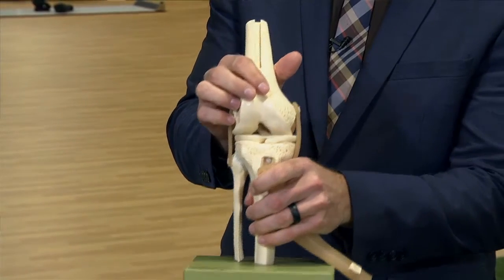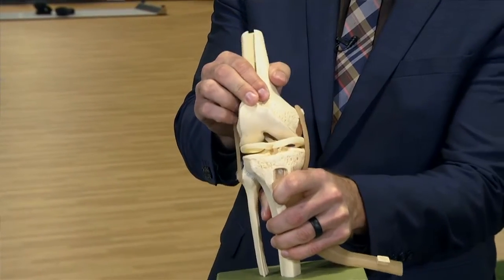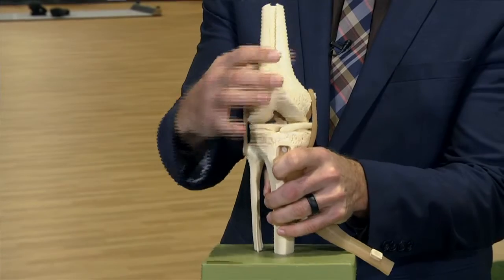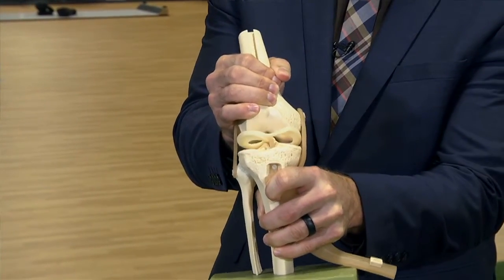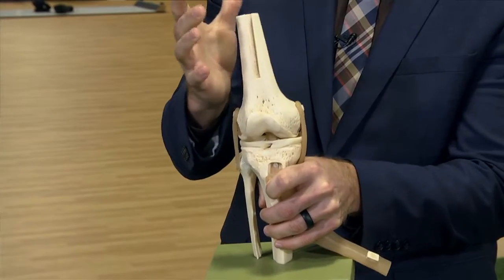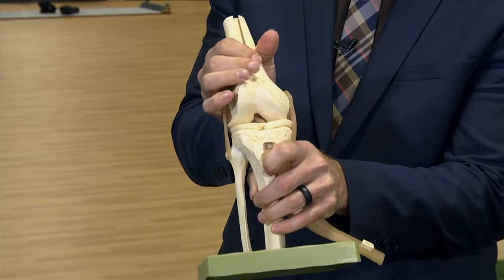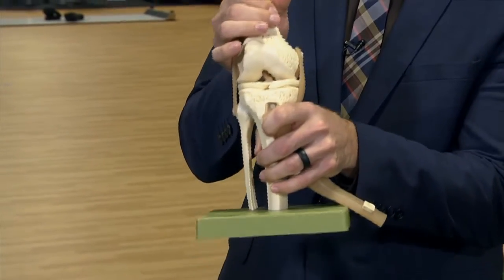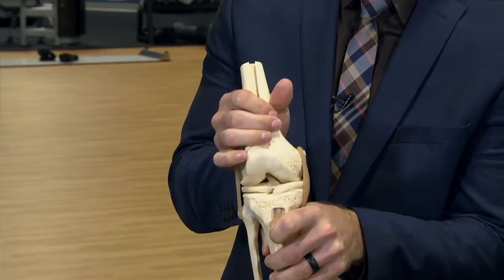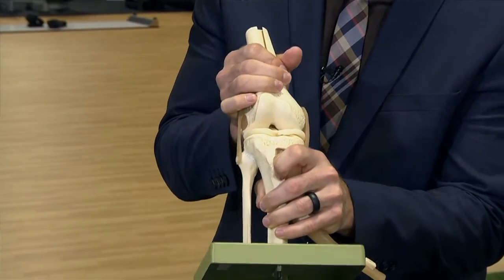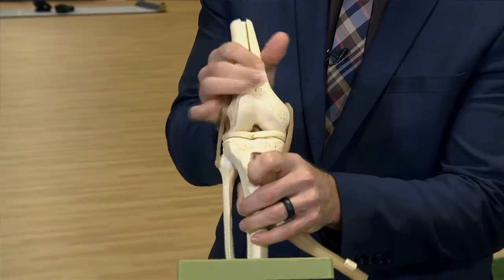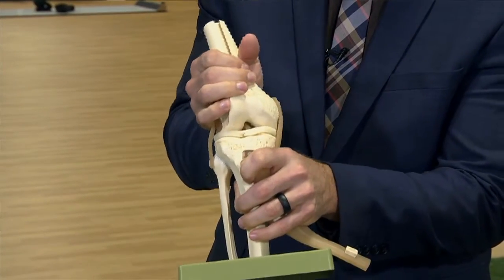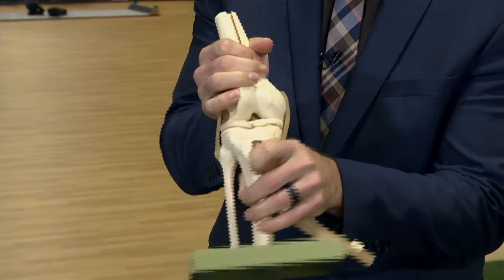In particular, the ACL works to prevent anterior translation of the tibia relative to the femur. So you'll see the tibia slide forward and the ACL tensions. In addition, the ACL will commonly tear not only when that tibia slides forward, but also when a translation type load is applied, and also when there's a rotational component.